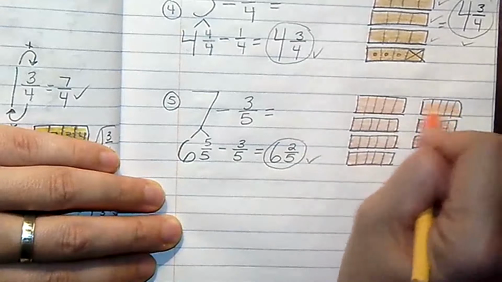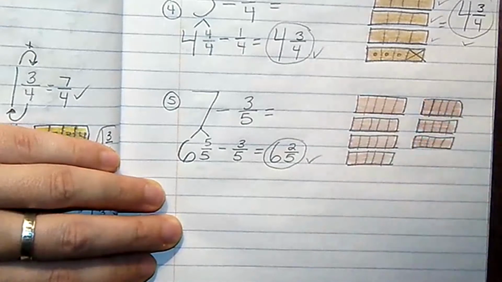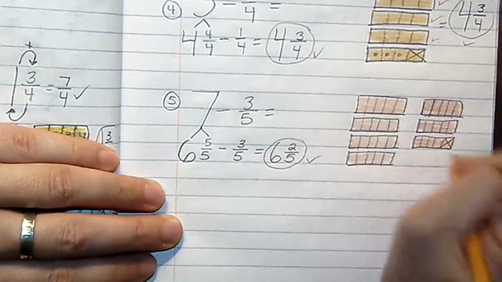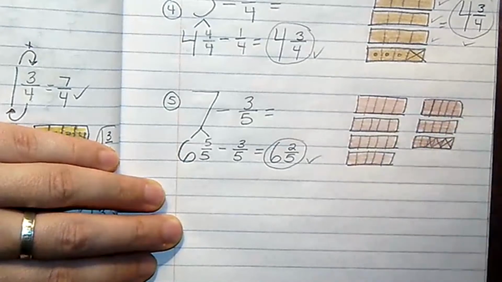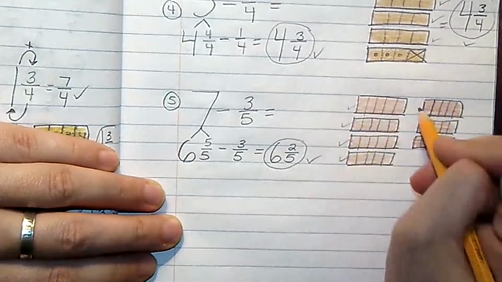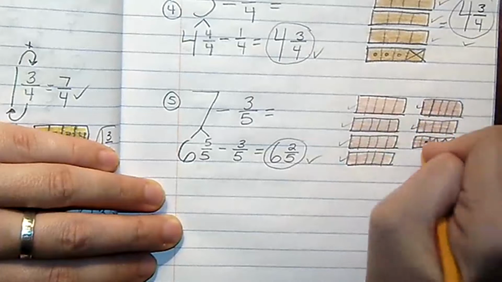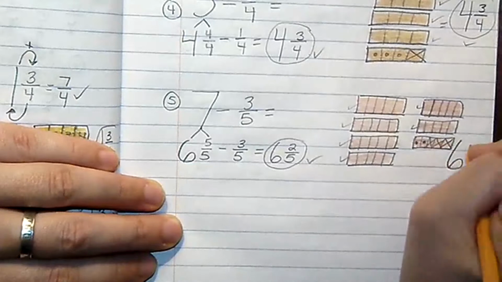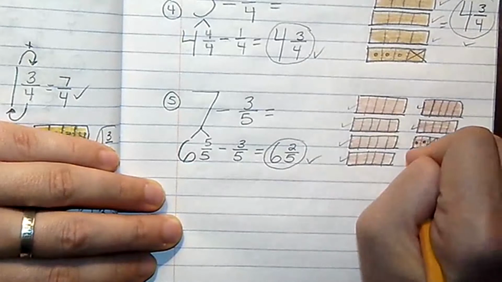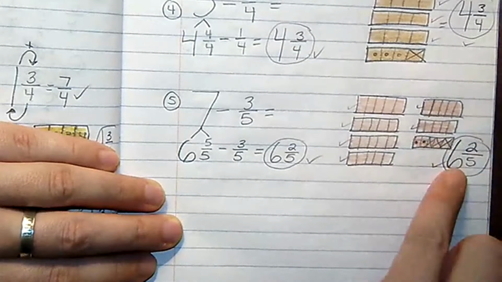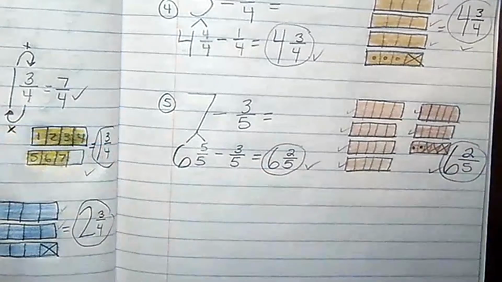All right, we got 7 whole chocolate bars. We were so sweet and we gave away 3/5. So I'm going to start 1, 2, 3. Now let's see how many I have left. 1, 2, 3, 4, 5, 6 whole chocolate bars and 2 pieces from another one. So that gives me 6 and 2/5. And this matches that. We know that we're right.